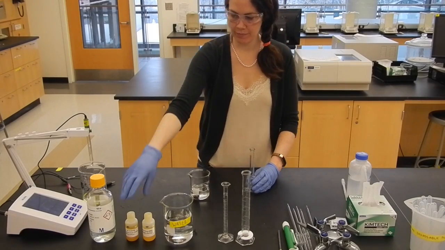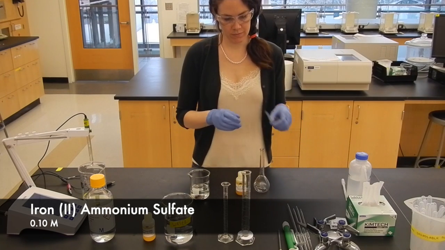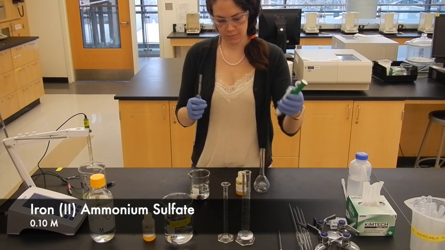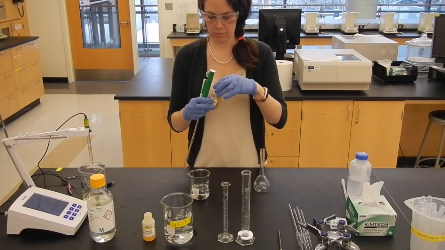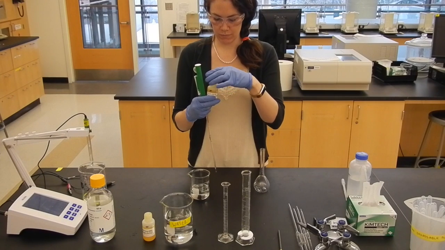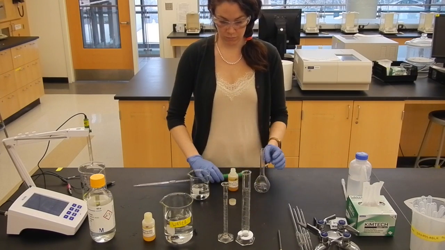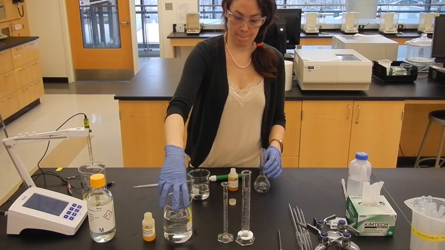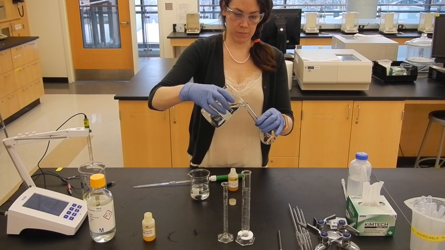Next, we need to make a dilute solution of the iron 2 compound. This will be used to vary the relative concentrations of the iron 2 and iron 3 compounds in the reaction beaker. Having cleaned the glassware, the same volumetric flask will be used to make this solution as was used for the first.